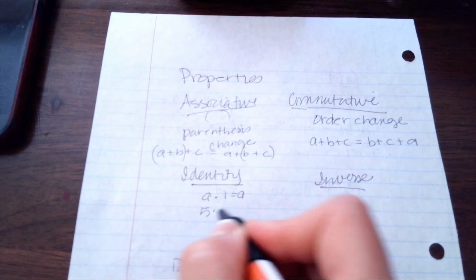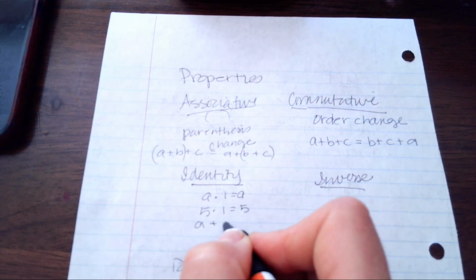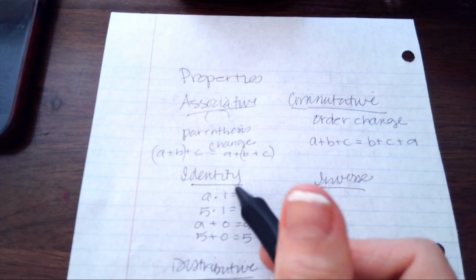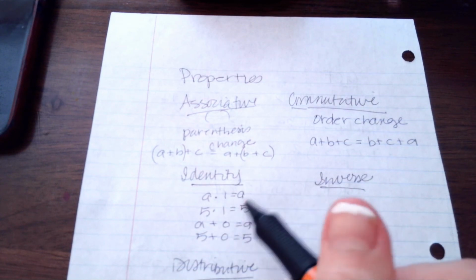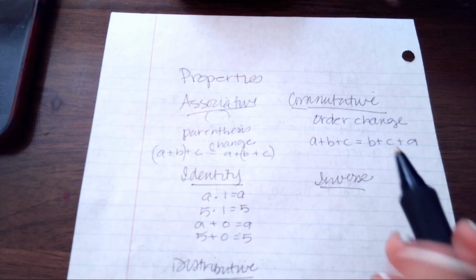With identity, A times 1 equals A. So example, 5 times 1 equals 5. A plus 0 equals A. An example is 5 plus 0. So this is the identity of multiplication. This is the identity of addition.